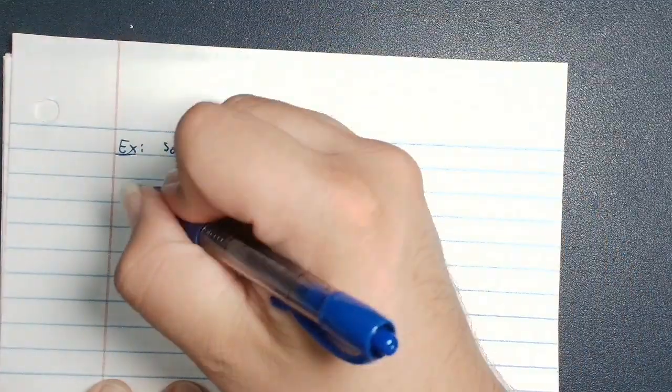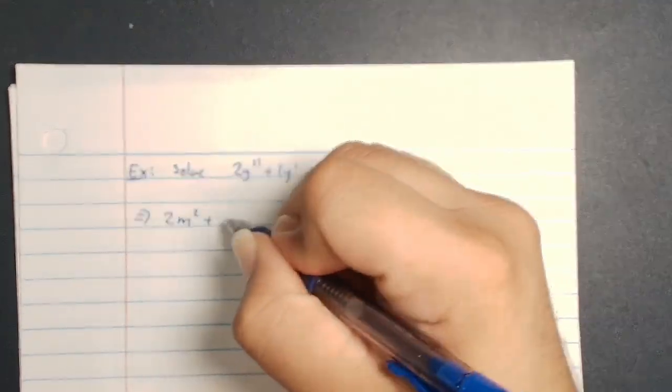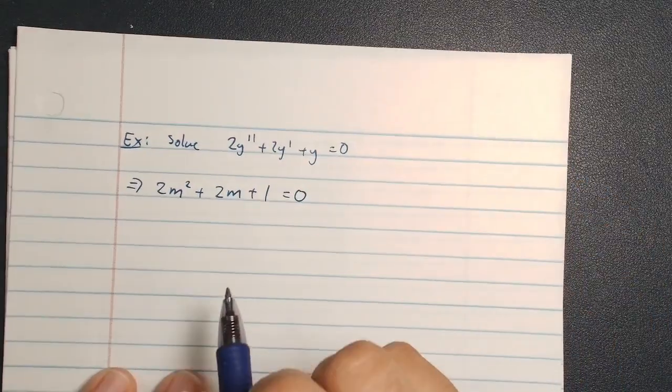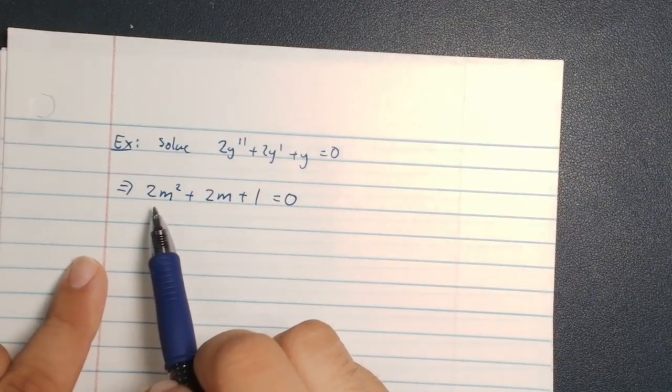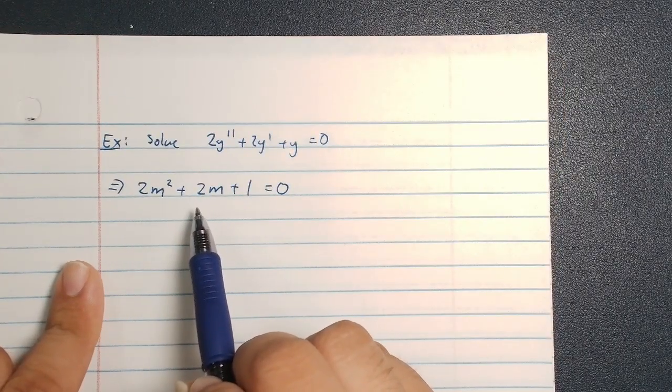Okay, so let's give this a try. We're going to write out our characteristic equation. We've got 2m squared plus 2m plus 1 equals 0. This one looks like it's going to be hard to solve as it is. I'm just going to go ahead and jump to the quadratic formula.